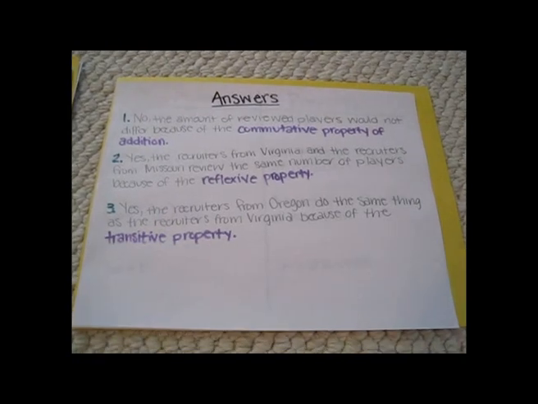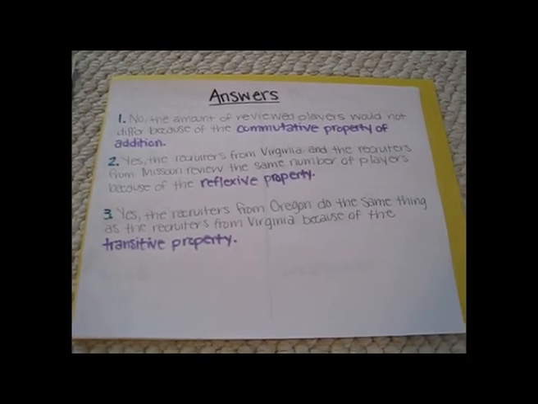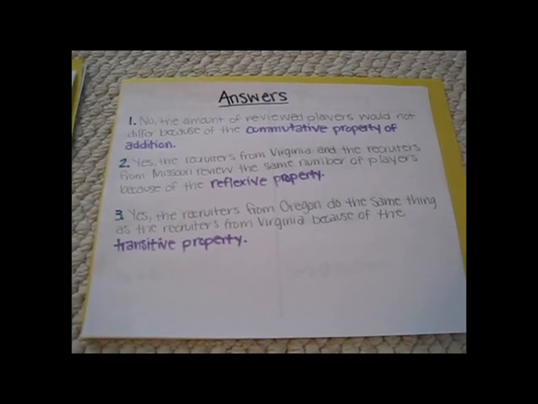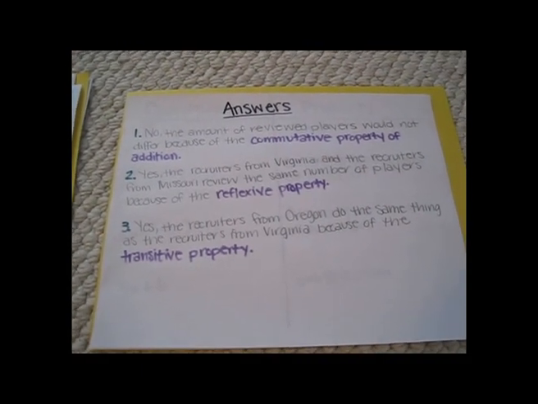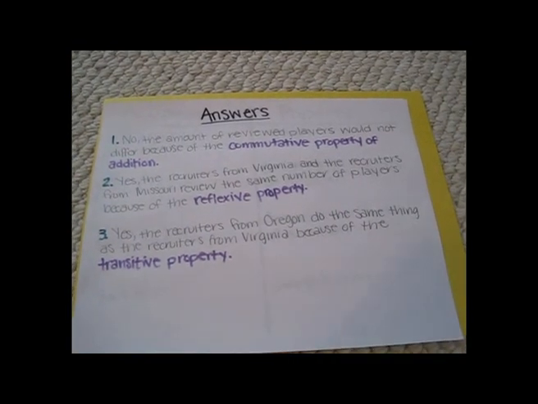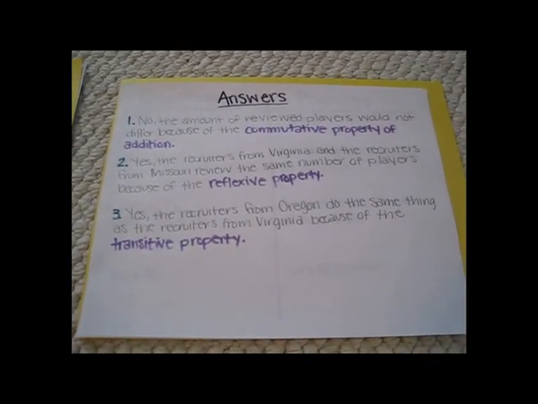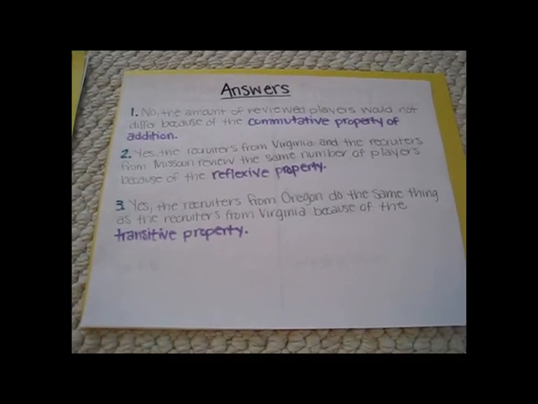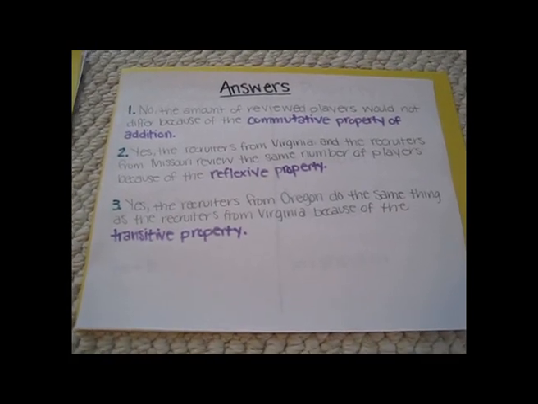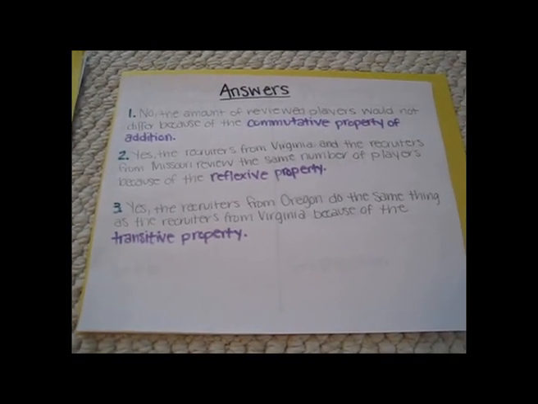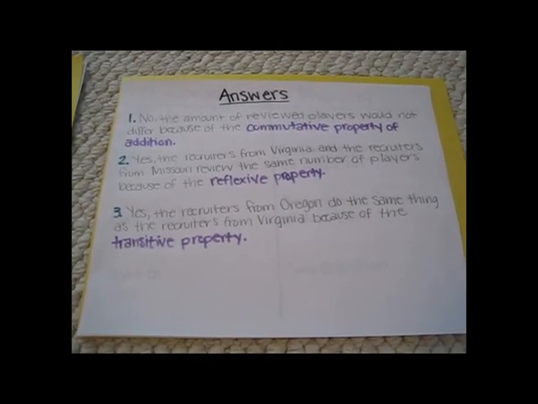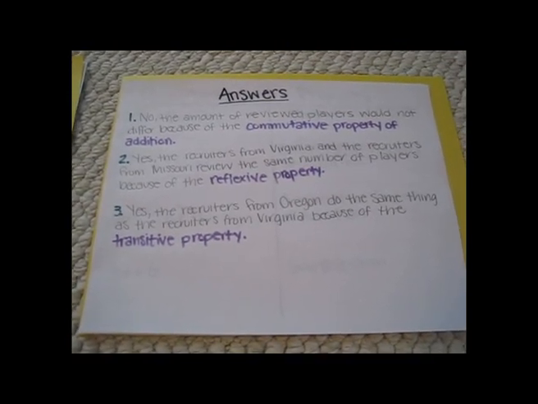Okay, so the answer to the first question is no. The amount of reviewed players would not differ because of the commutative property of addition. So basically, the order that you add the number of schools in doesn't make a difference in your end result. For question 2, yes, the recruiters from Virginia and the recruiters from Missouri review the same number of players because of the reflexive property.